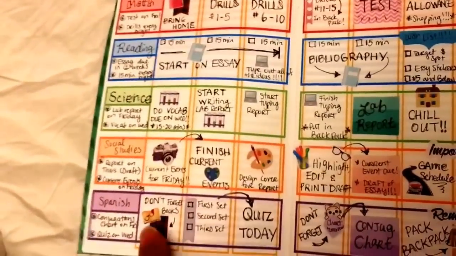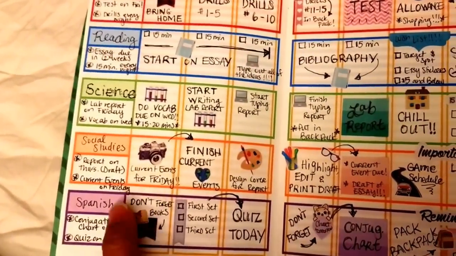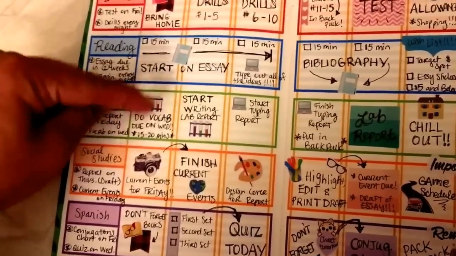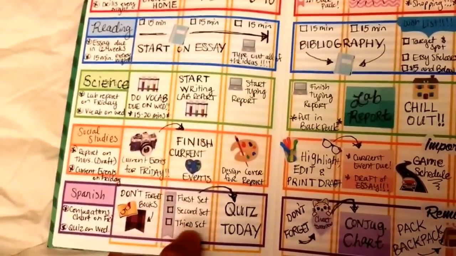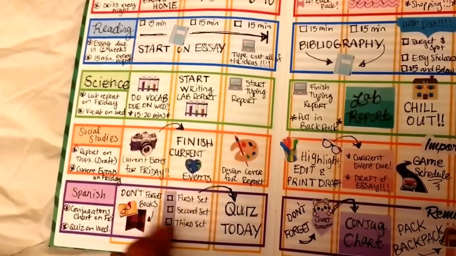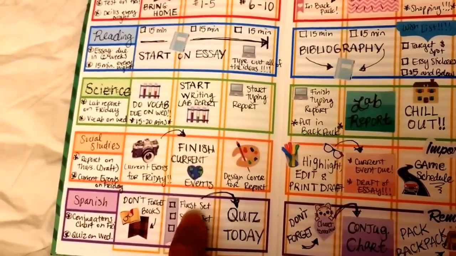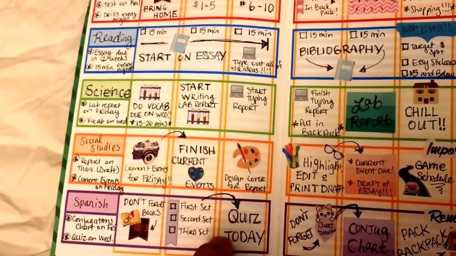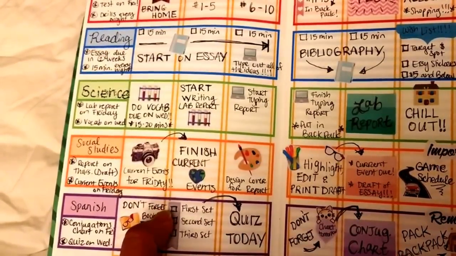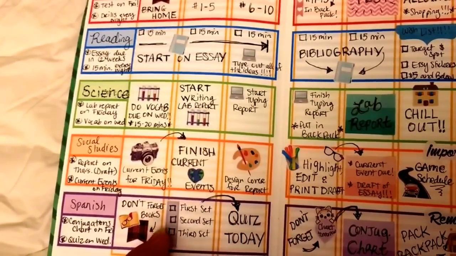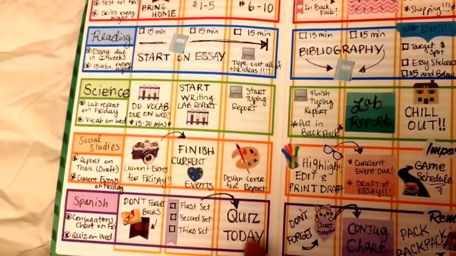On Tuesday, following the bring-home-your-books task, that would maybe be your only assignment on Monday because you were doing these other two assignments. You might have a conjugations chart that's due on Friday, but you might also be taking a quiz. So you could study your first set of items, your second set, and your third set in order to get ready for the quiz.